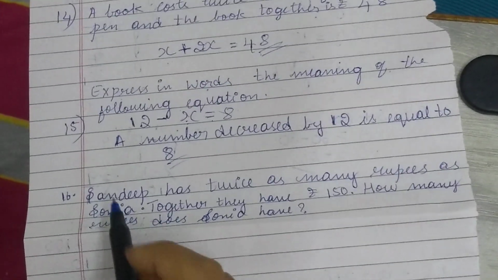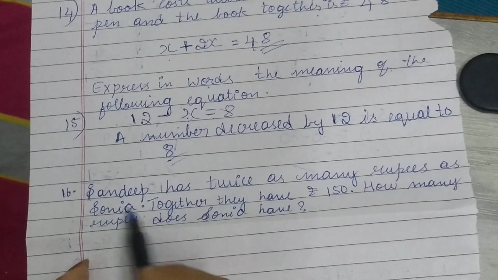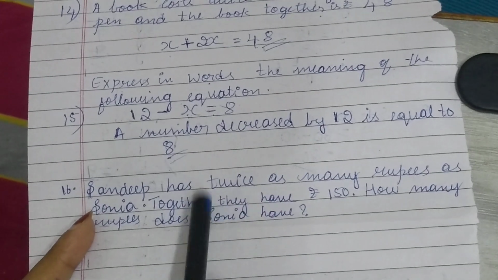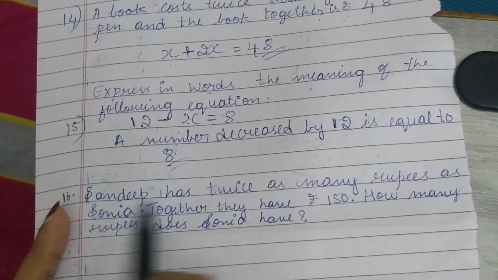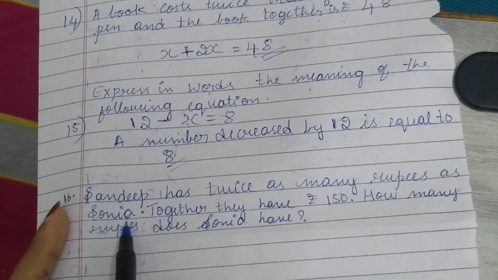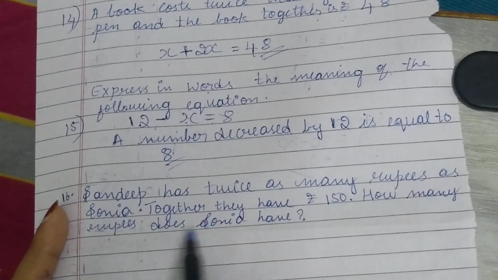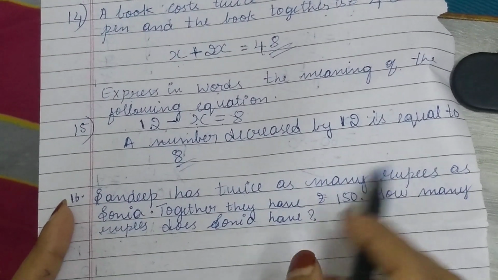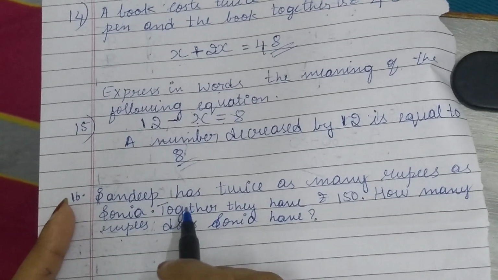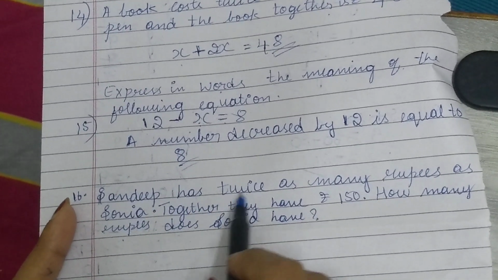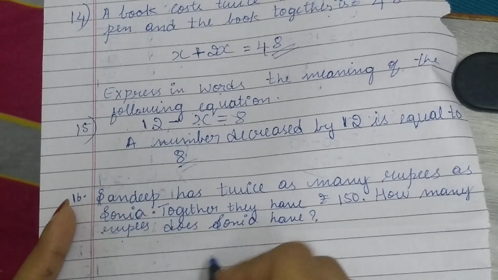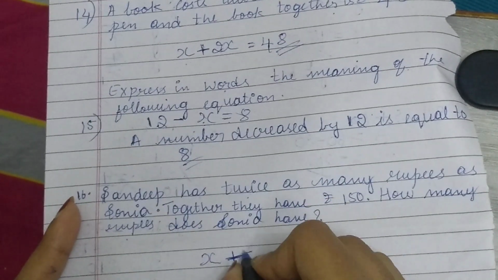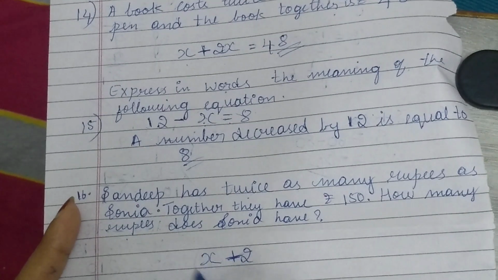See, even this is the same kind of question. Express these words in an equation form. These are in sentence form, and you have to bring these words into an equation form. The question here is: Sandeep has twice as many rupees as Sonia. Together they have rupees 150. How many rupees does Sonia have? Now, Sandeep has twice as many rupees as Sonia. First we find how much money Sonia has.